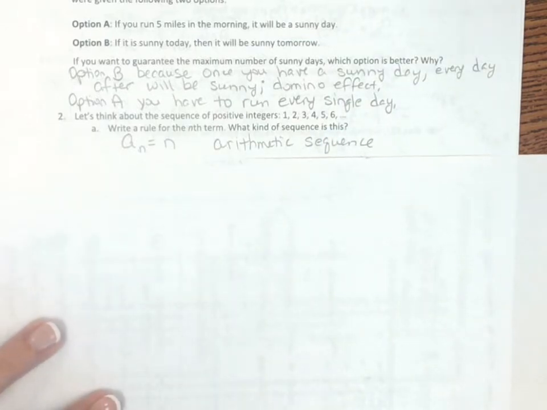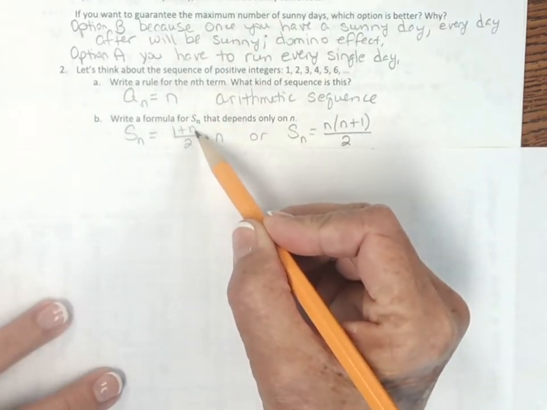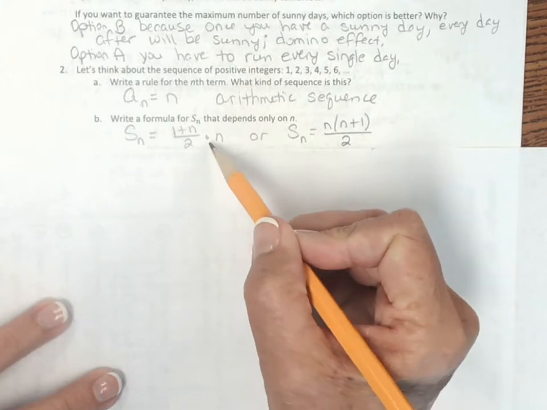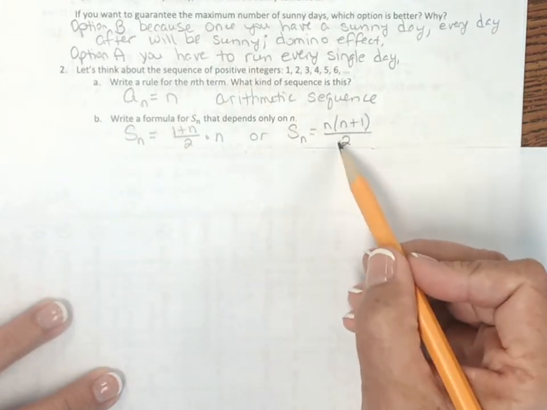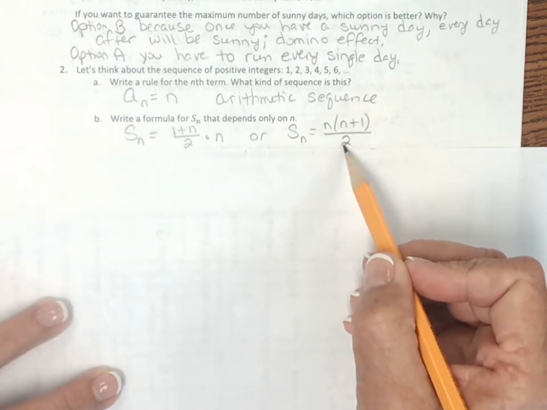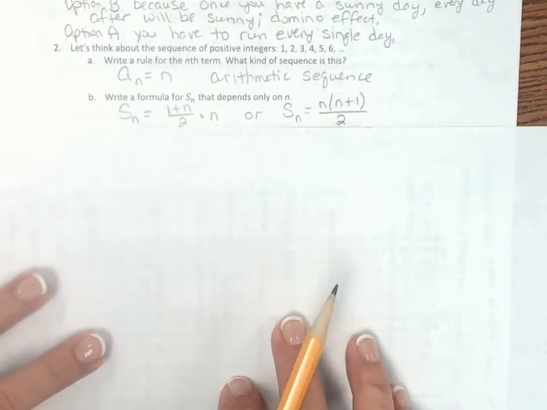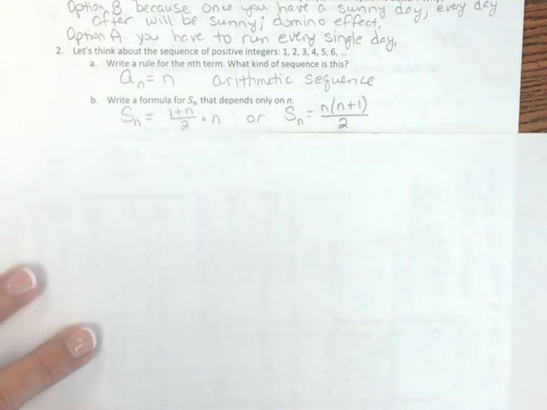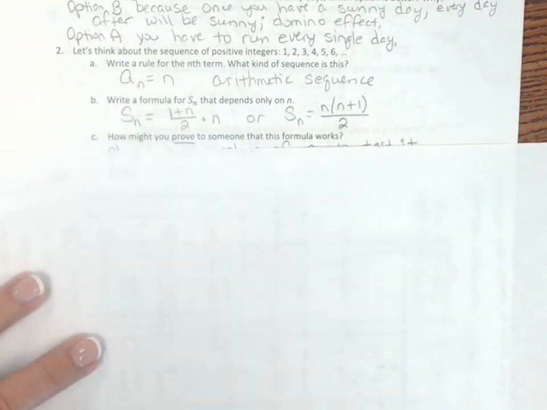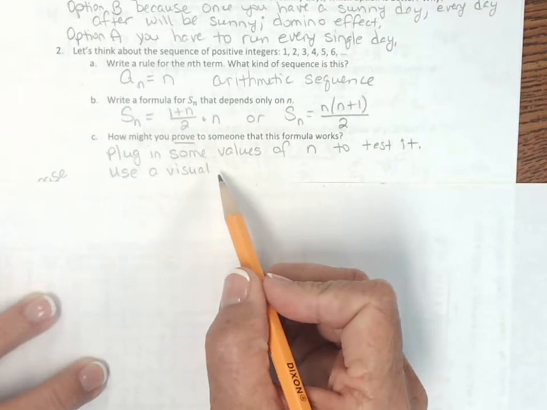And if we wanted to write a formula for the sum of n terms, well, that's going to be 1 plus n multiplied by n. Or, more commonly, as we looked at it when we did our sequences, n times n plus 1 divided by 2. And that's the formula for finding the sum of n terms. If we wanted to prove to someone that this works, how would we go about doing it? Well, plug some values into it. To test it, we could use some sort of visual to see if this is working.